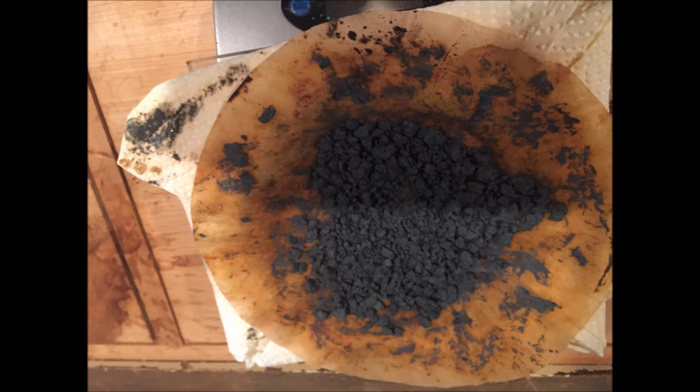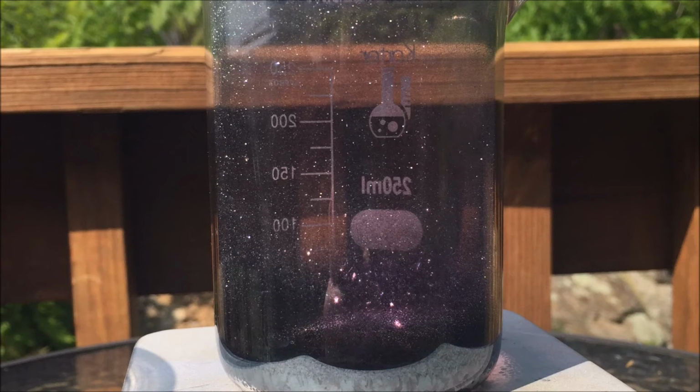vaporization of iodine. The iodine still contains traces of hydrochloric acid and potassium chloride, so purification is recommended.